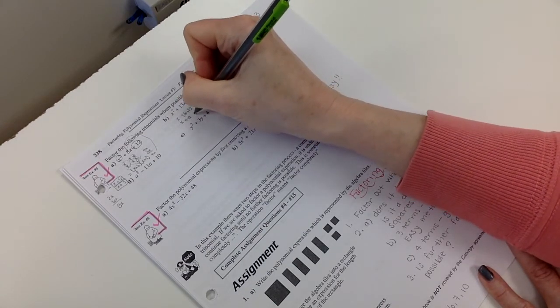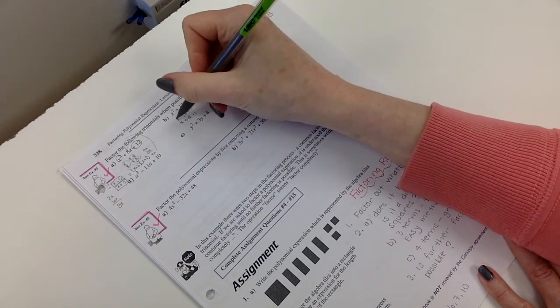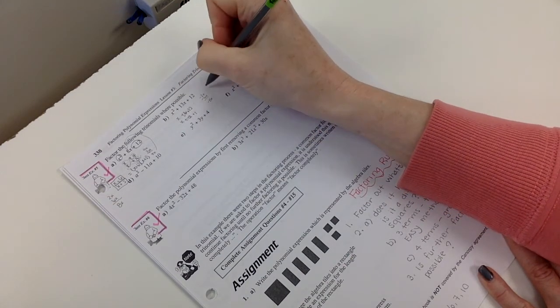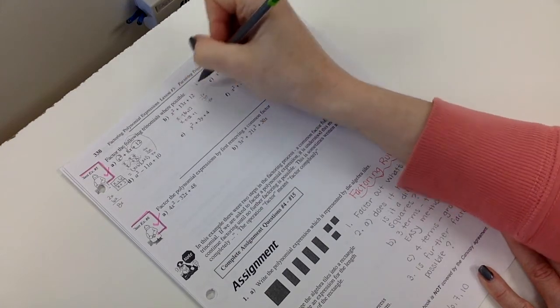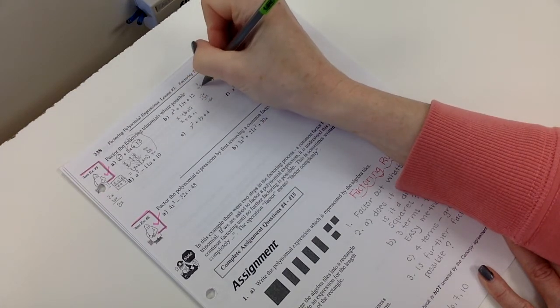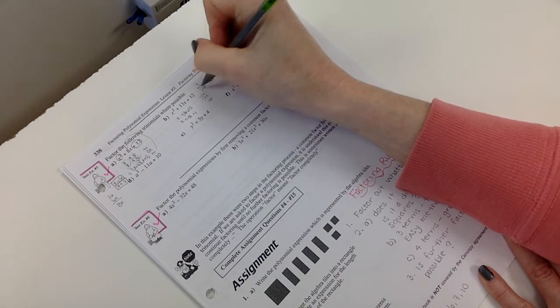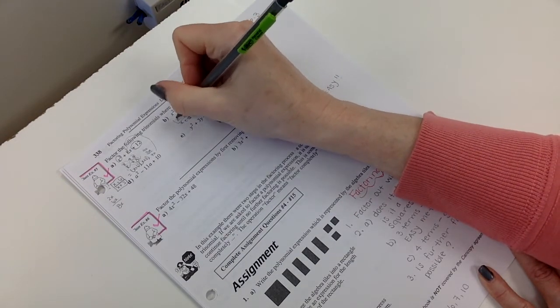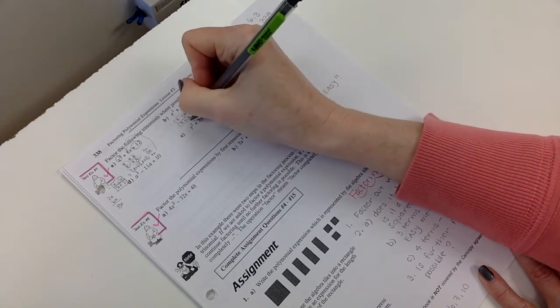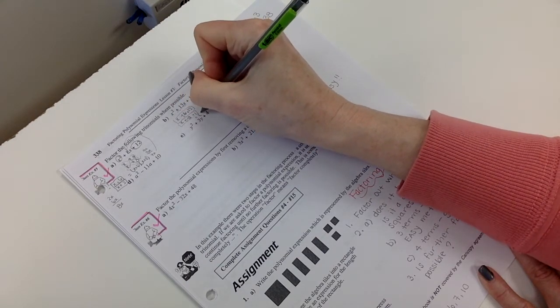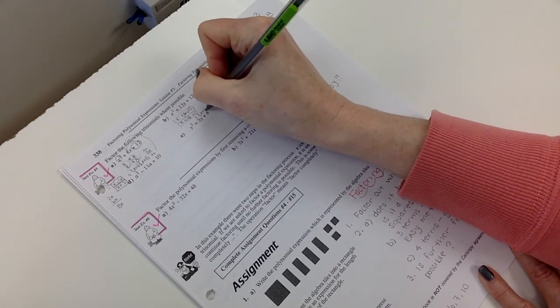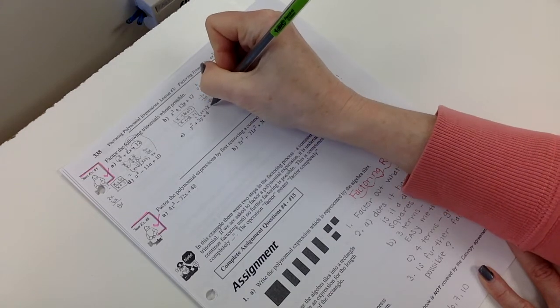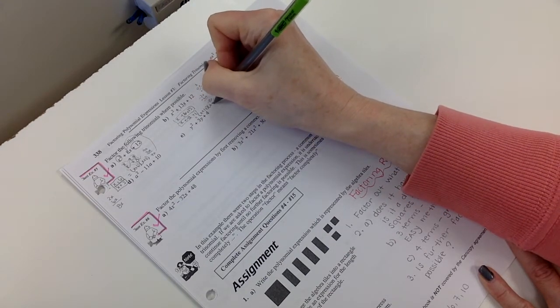If I have them both plus. And now I check, 1x and 12x gives me 13x positive, and that's what I'm looking for in the middle, so I know this is right. So then my answer is x plus 12 and x plus 1.